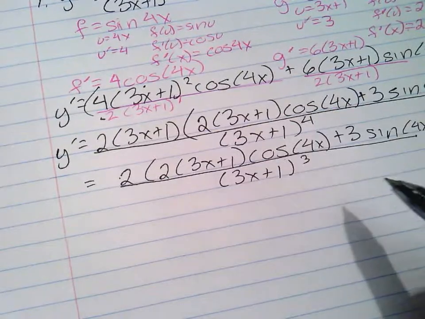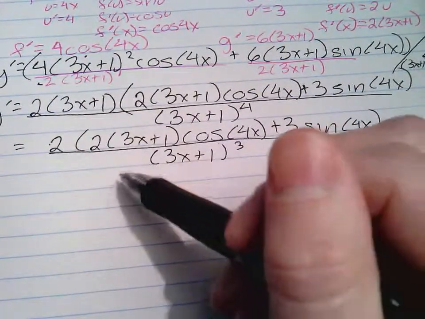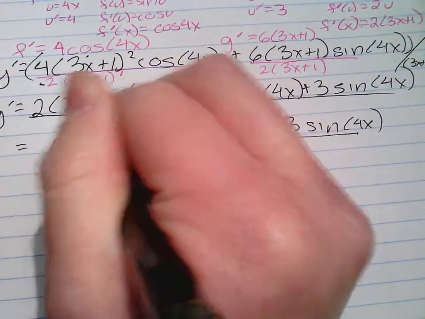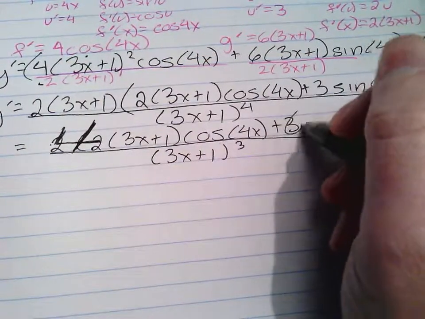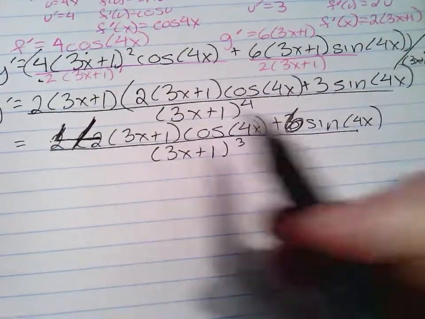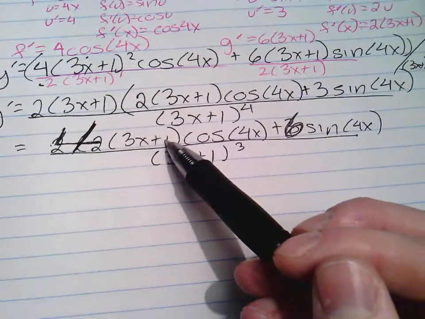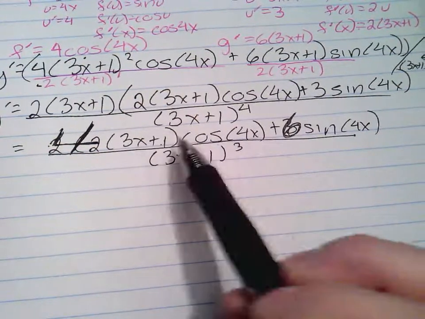If you want to, you can distribute things through, like you could distribute this 2 back again, so you would have 4 and 6. And then 6. If you want to distribute through, that's fine. So if you wanted to have 12x plus 4 cosine of 4x plus 6 sine of 4x, that's fine. This is fine too.